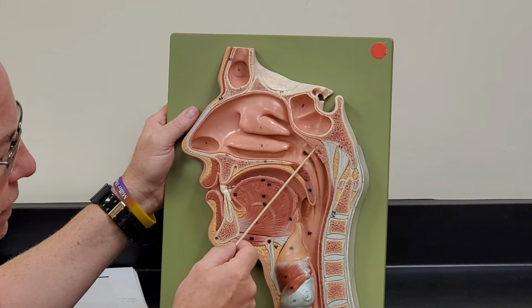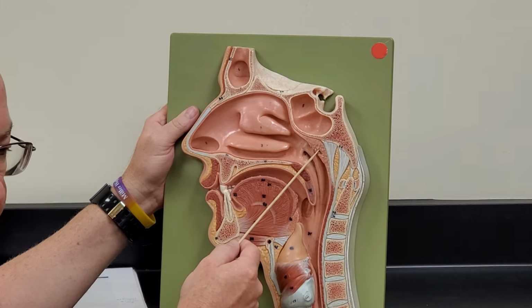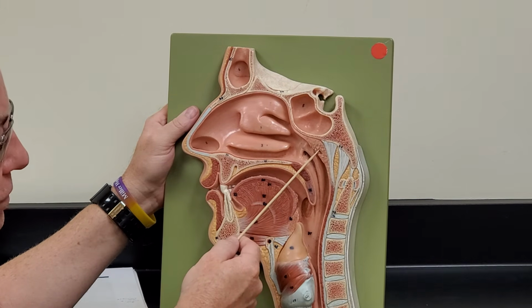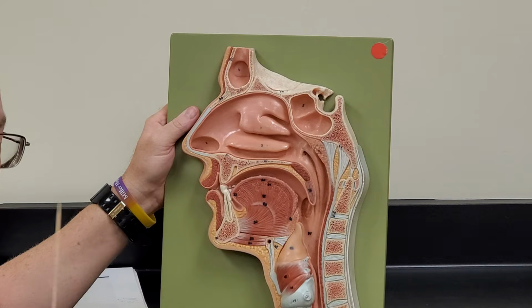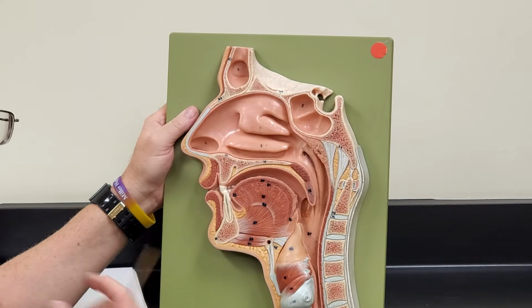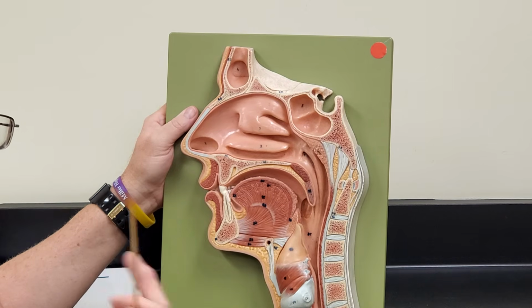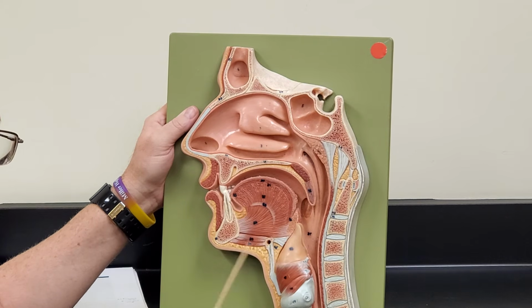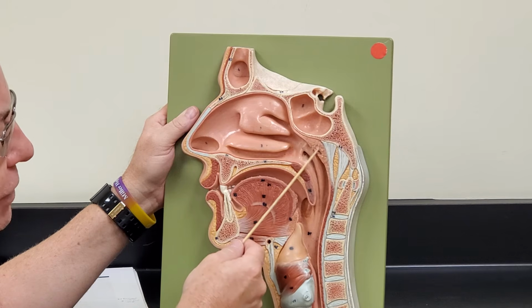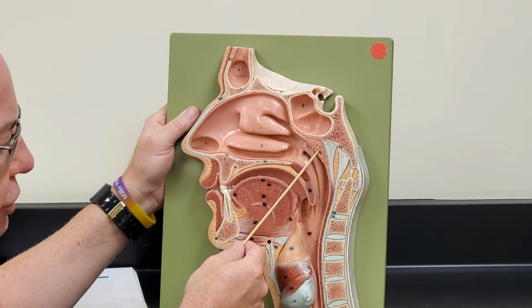This particular one here is called the pharyngeal tonsil. The pharyngeal tonsil is also known as the adenoid. So when people have their tonsils removed, the surgery can be called a T and A procedure, tonsil and adenoid removal, or tonsillectomy and adenoidectomy. This is called the adenoid or the pharyngeal tonsil.